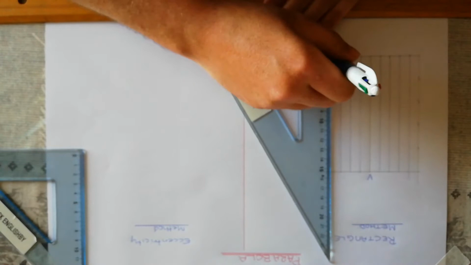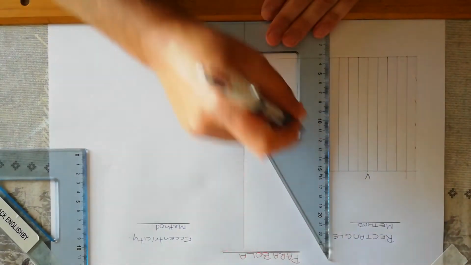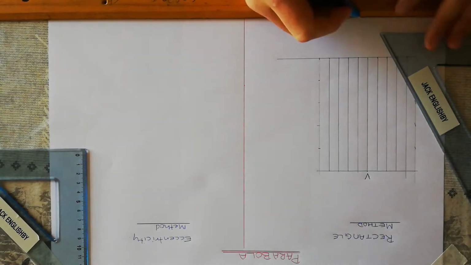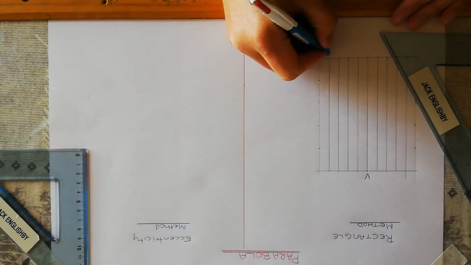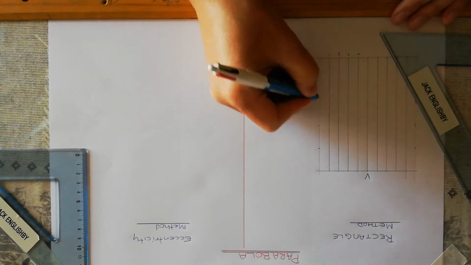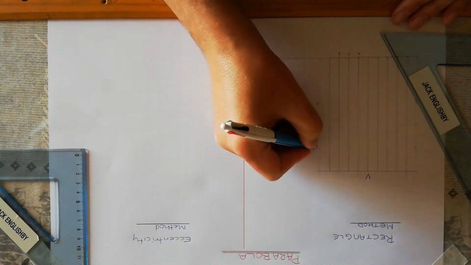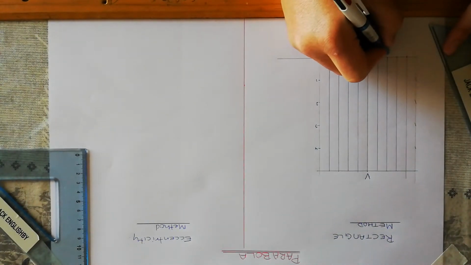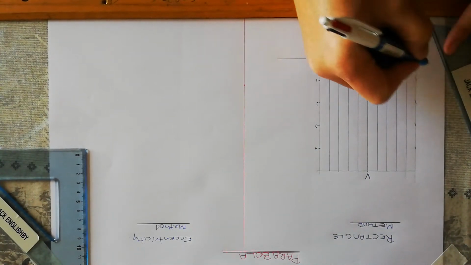Where V, or the vertex, is the top of the parabola. Now, so we're going to label these here 1, 2, 3, and 4. And same over here, 4, 3, 2, 1.